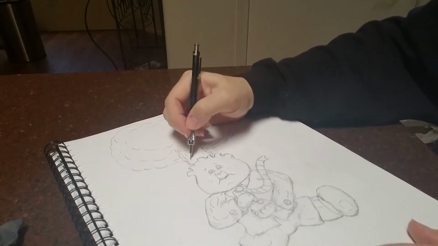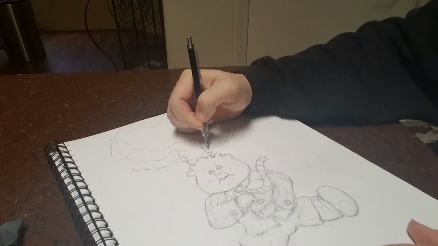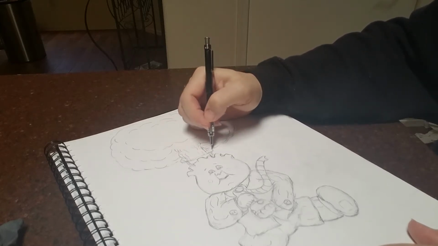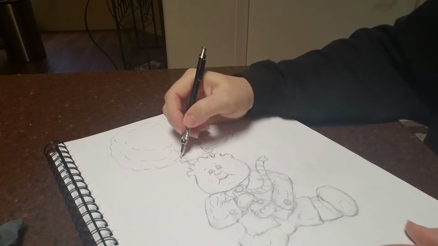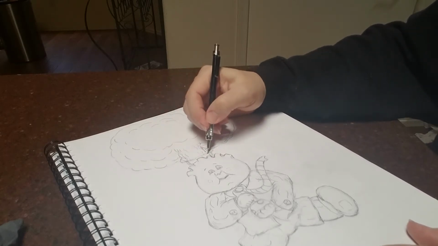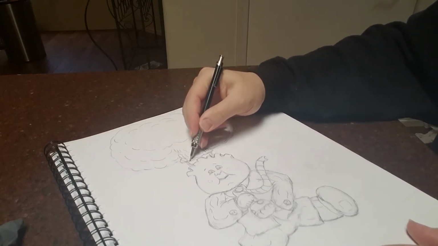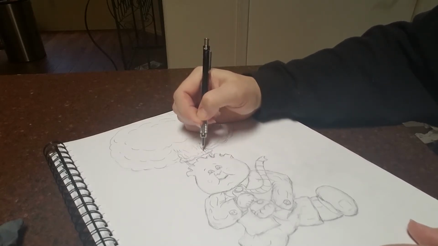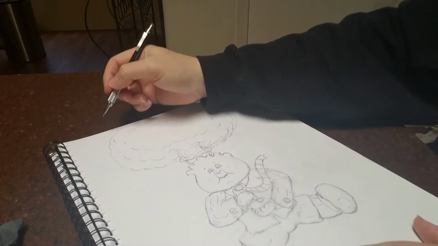We'll draw a little bit of a ring of fire circling the stem of the bomb, like curvy, you know.